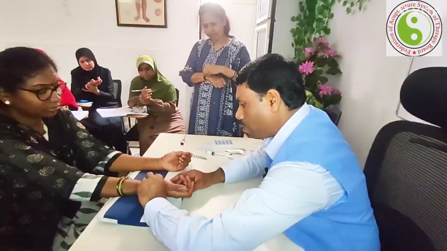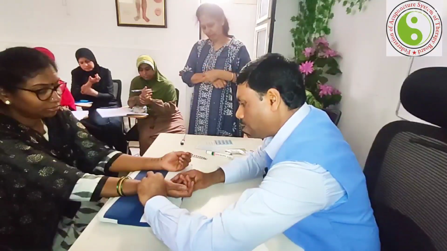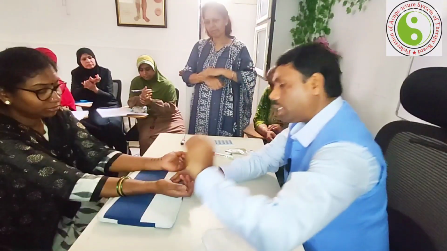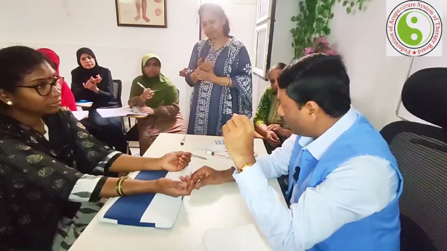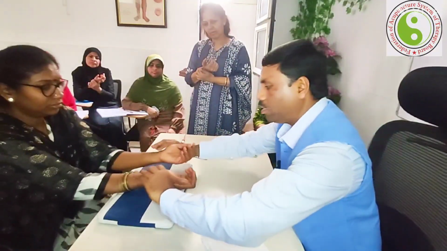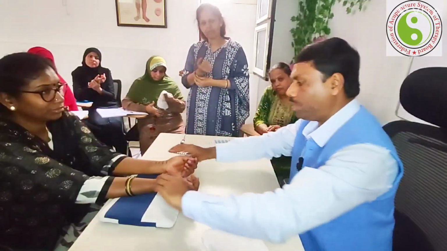Now I place 3 fingers together and then I understand. But initially, seeing 3 pulses at a time, sometimes you feel difficulty. Normally I place like this and see all 12 pulses at a time, so that I finish the diagnosis in a short period.